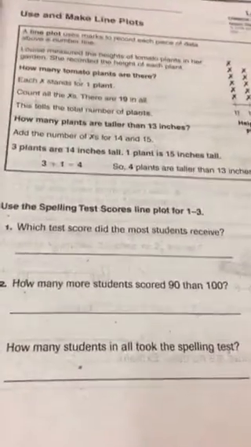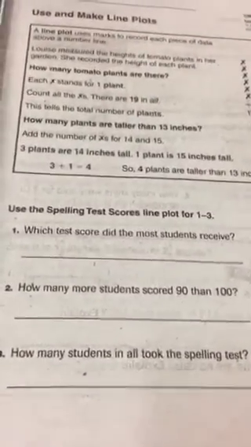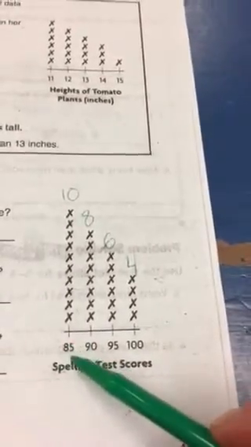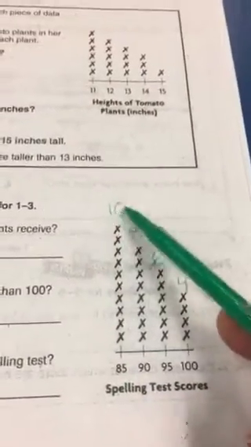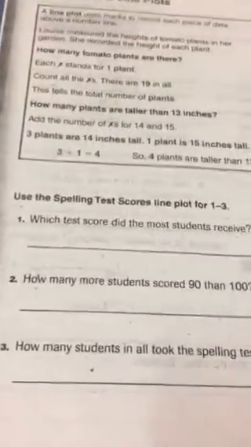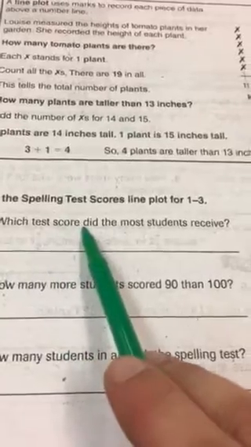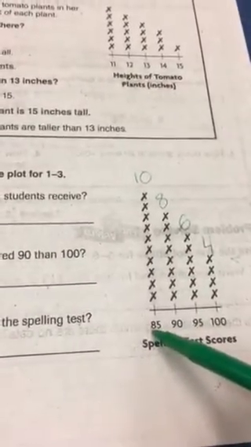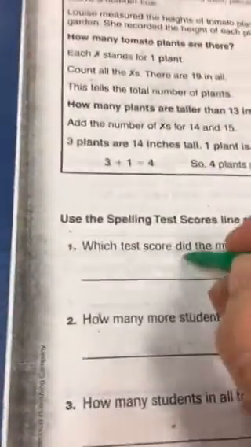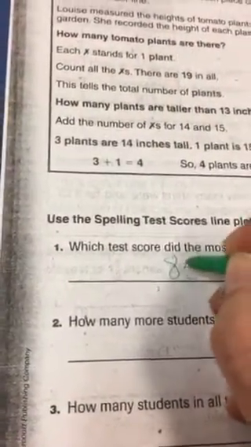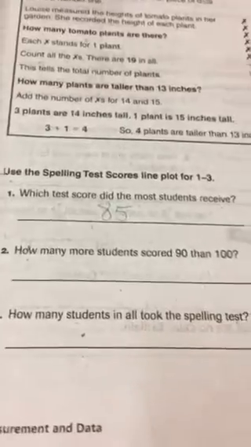All right, which test score did the most students receive? Well, that one's easy. Which test score? Now, they don't want 10, okay? That's not what they asked. They asked which test score did the most students receive? And the most was 85. So right now in your red pen, right next to it, write 85.